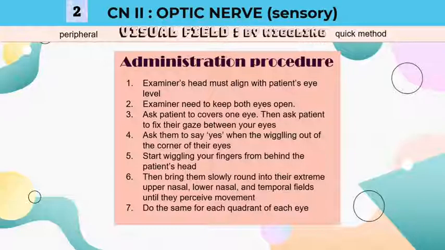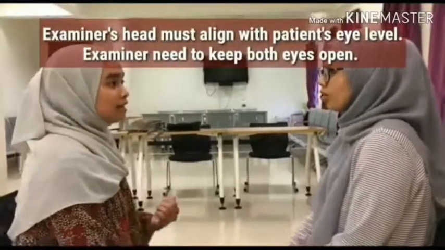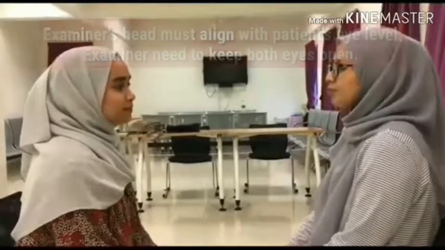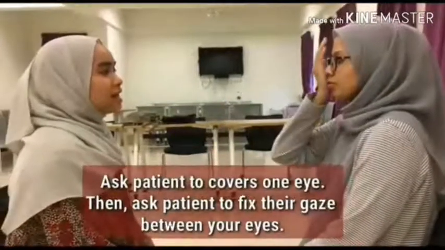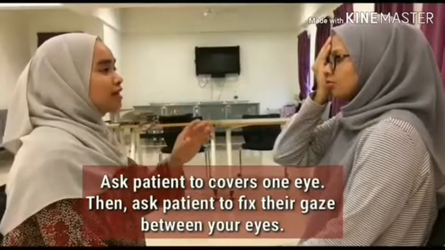The second test of peripheral visual field is by wiggling. It is a quick method, and here is the administration procedure. I would like to test your visual fields by wiggling. It's a quick method. Okay, first I need you to cover your right eye, and then fix your gaze between my eyes.